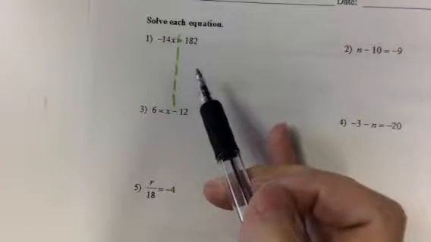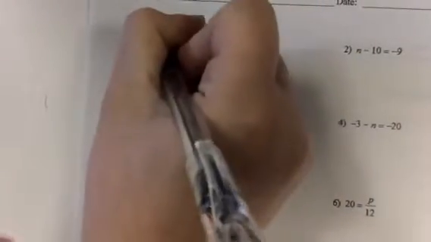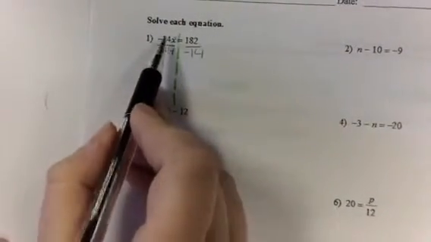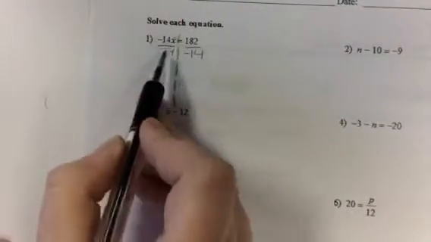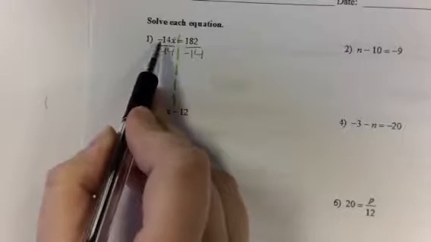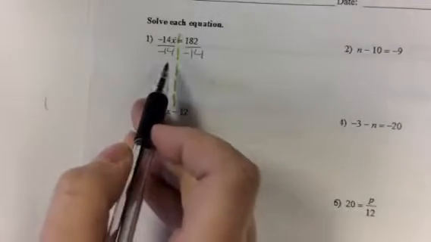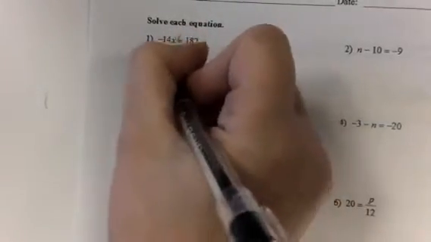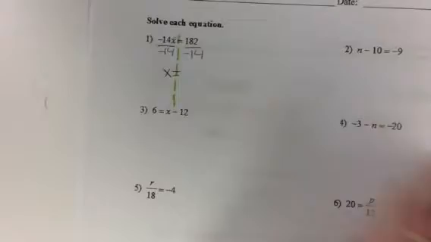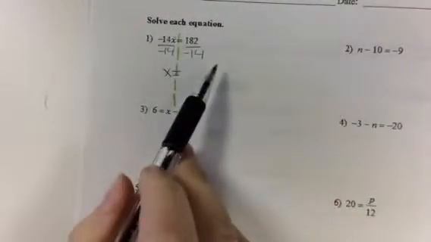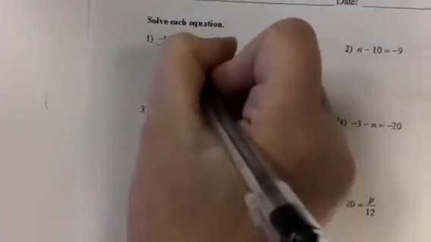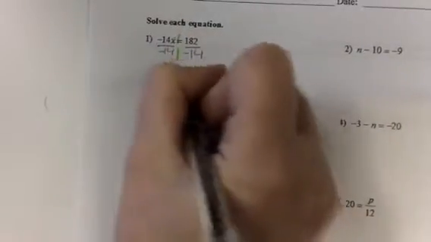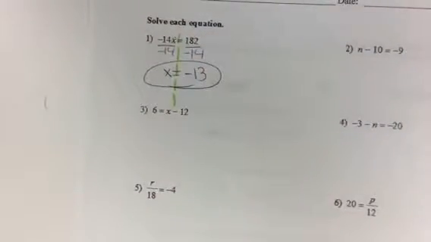So we're going to have 182 divided by negative 14. Now on the left, when I divide by the negative 14, what this means is negative 14 divided by negative 14. Anything divided by itself just gives you 1. So all you have left is your x, your 1x. Equals, and then on the right side, do the math, and you get negative 13. So our answer is x is negative 13.